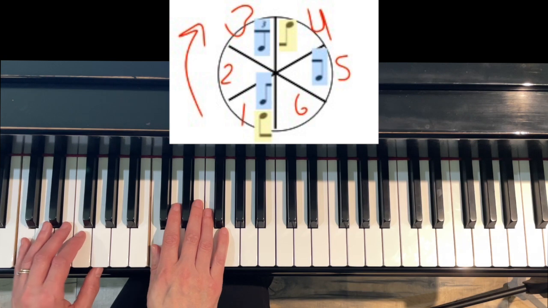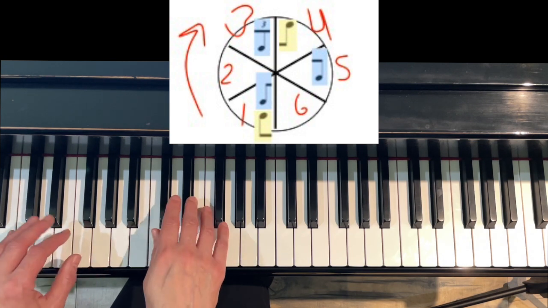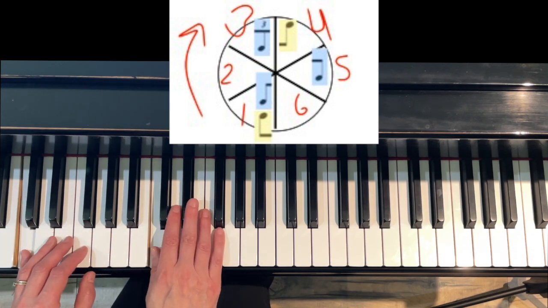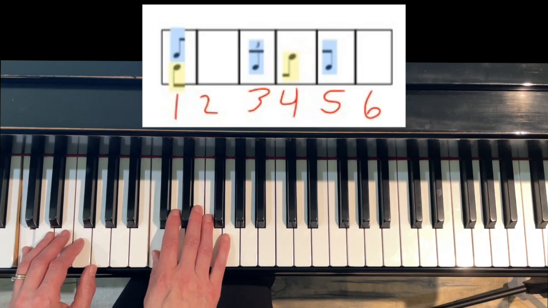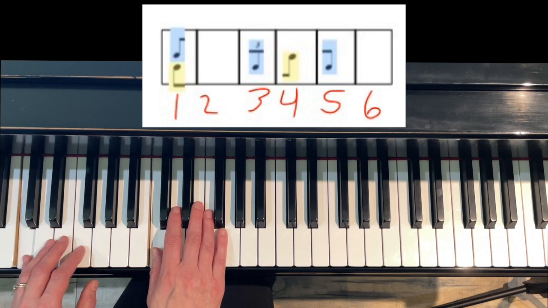1, 2, 3, 4, 5, 6. Now let's look at that rectangle. Same thing. 1, 2, 3, 4, 5, 6. Together, right, left, right.